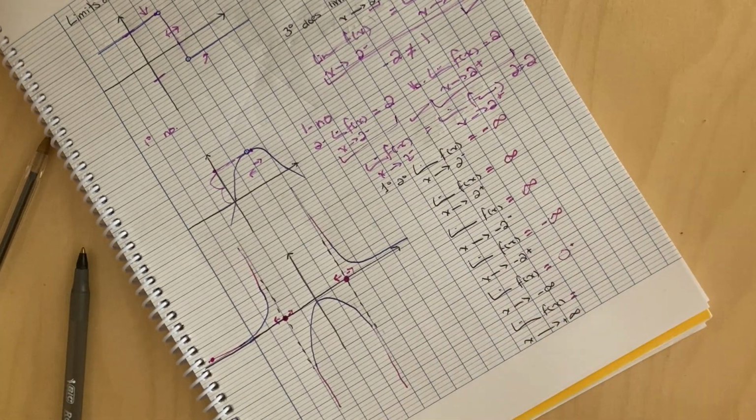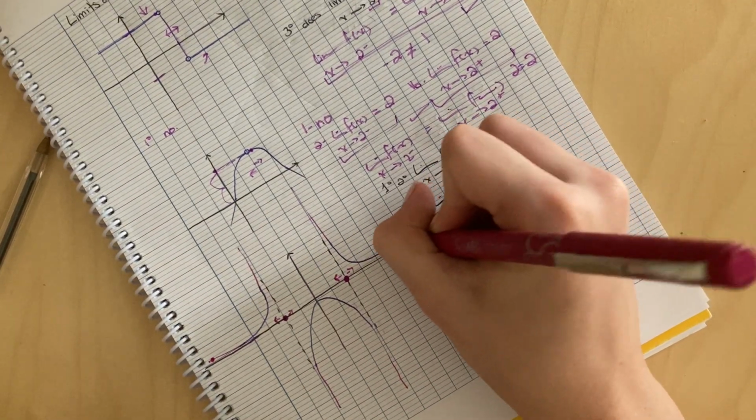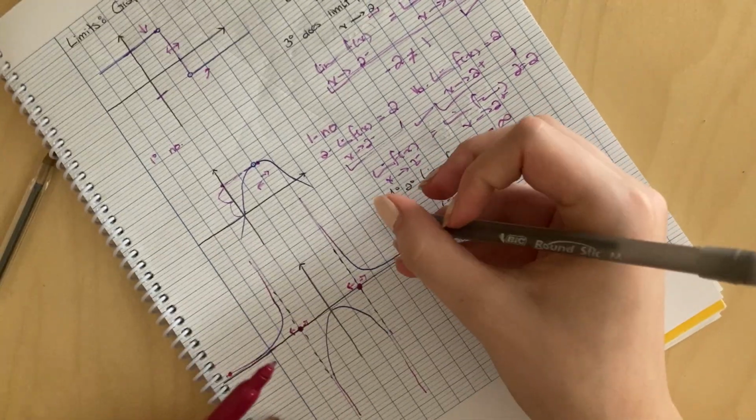Now, what about the limit of f(x) as x tends towards plus infinity? Plus infinity is all the way over on this side, right? It just keeps getting closer and closer and closer, but it never quite hits it.